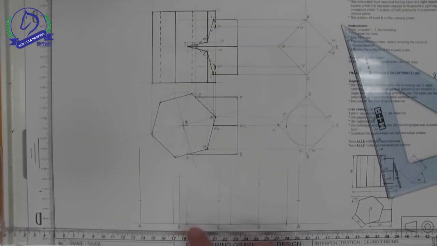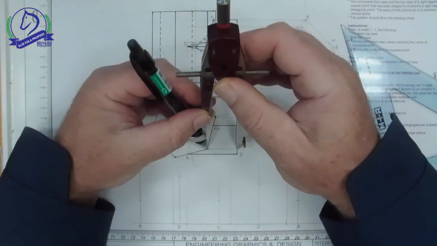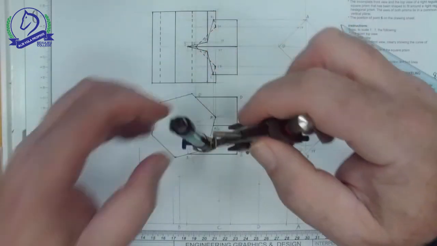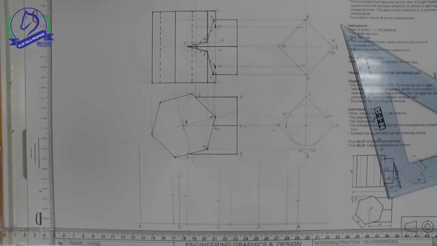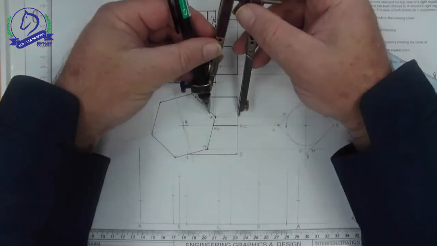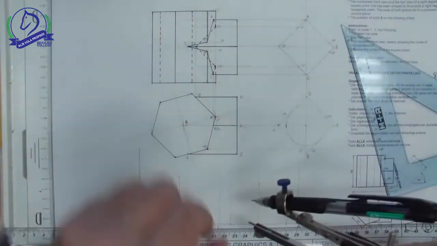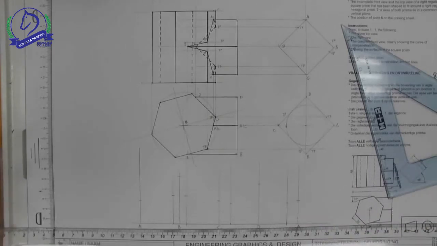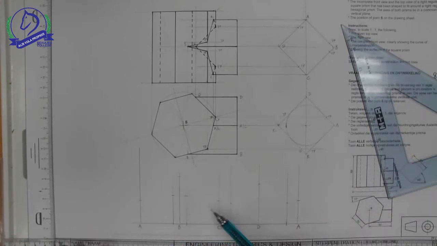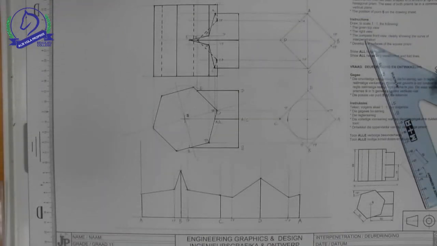The measurement that I need at this turning point, so let's come and take this measurement from that turning point to the front edge. I'm going to mark that off. I'm then going to go to my next turning point, get that measurement and transfer that. That now gives me all the points that I need to join up my shape. There you have the completed development for drawing number 82.